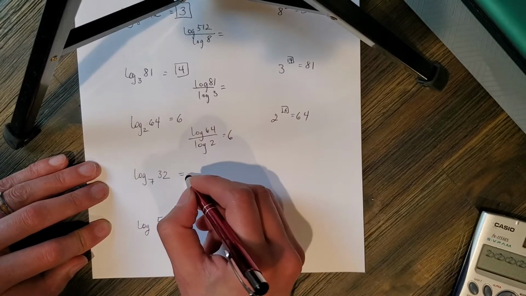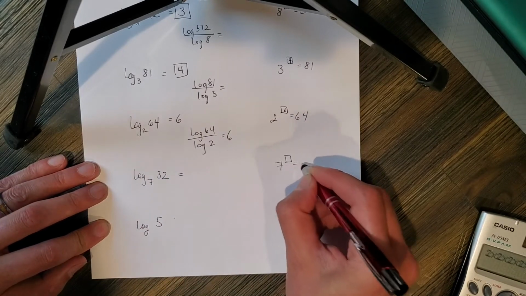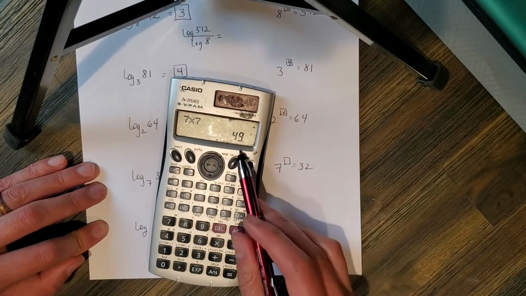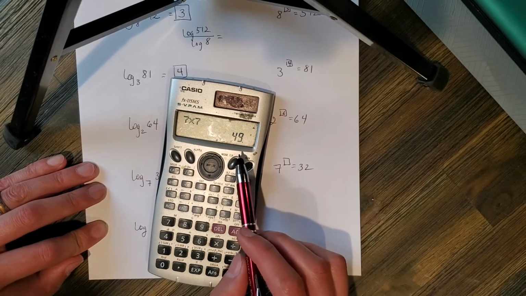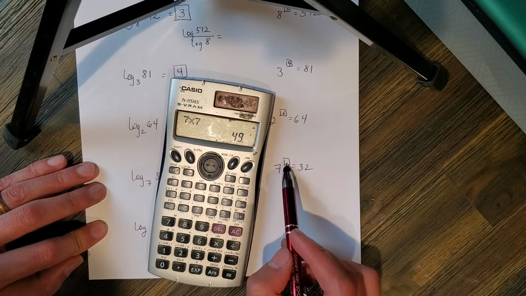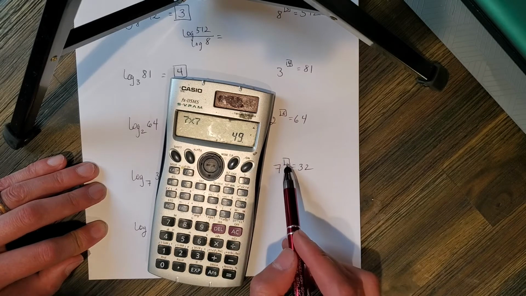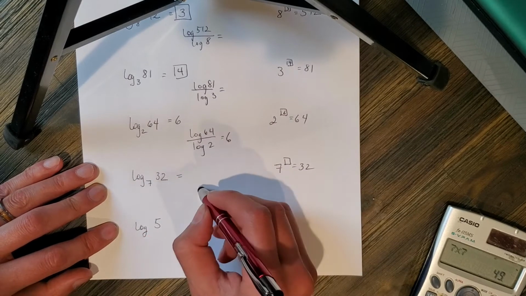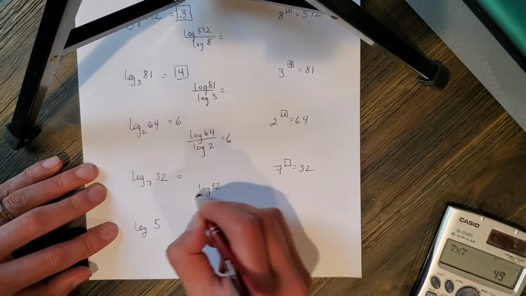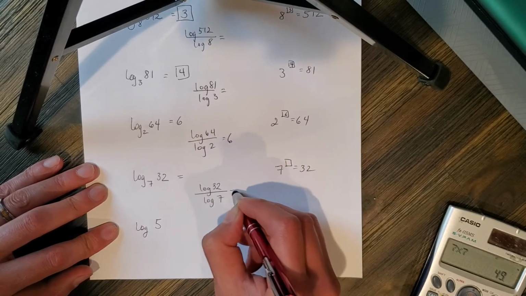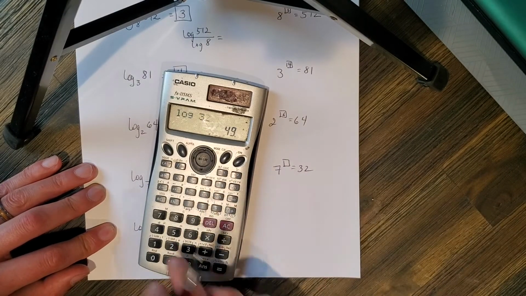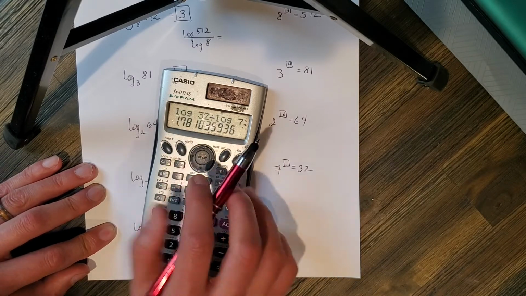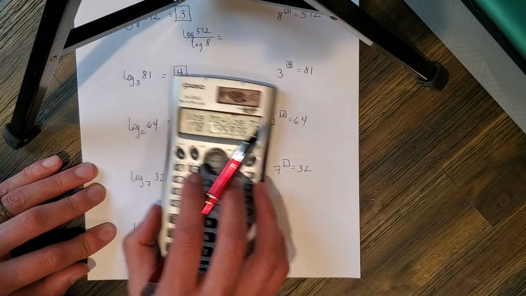Okay, now what about this one here? Notice, 7 to what power is 32? Well, notice here, if I do 7 times 7, that's already 49. That's more than 32. So I know it's going to be less than 2, right? Because 7 to the second power is 49. So this is going to be a number less than 2, but it's got to be bigger than 1. So here's where the change of base formula comes in handy. Let's do log of 32 divided by log of 7. And I get 1.78. And we're just going to round to 2 digits, so it'll be 1.78.